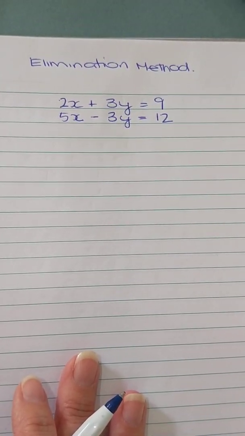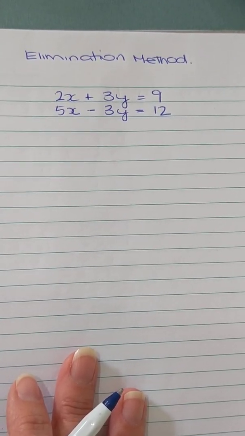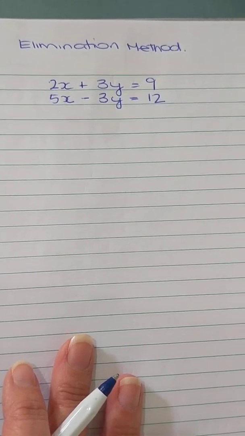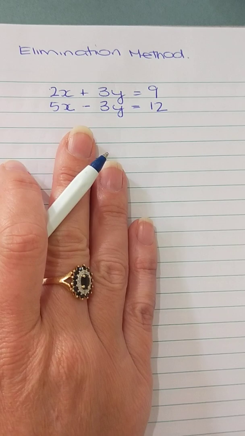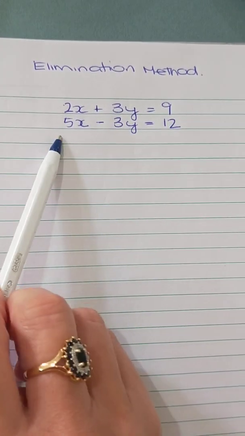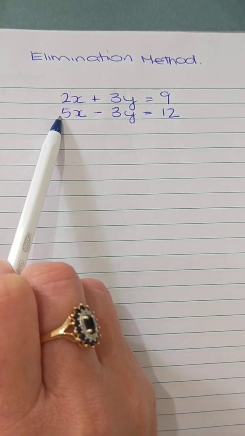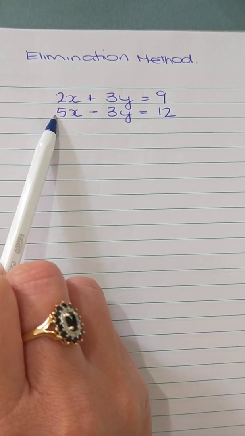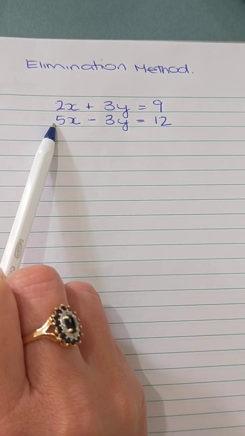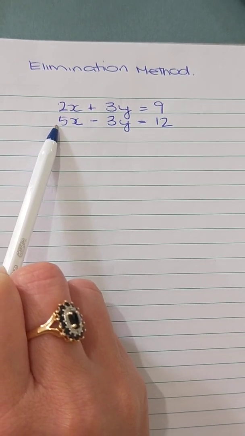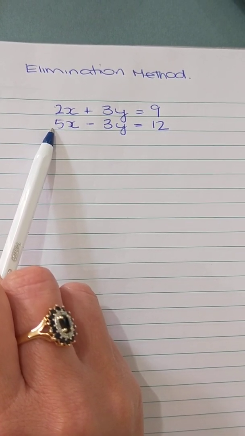So this is solving simultaneous linear equations using the elimination method, and here we have two linear equations. You know, don't you, that if we were to draw this one and draw this one, there'd be two lines on a graph and at some point they would intersect. So what we are trying to do is find that point of intersection. All right, so let's go through what we would need to do to solve this one.